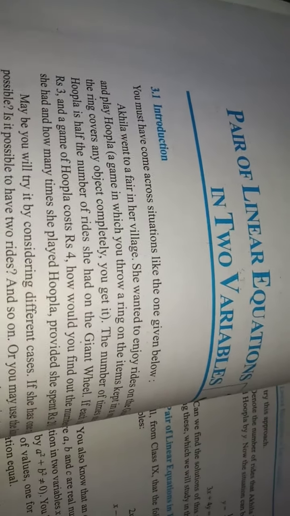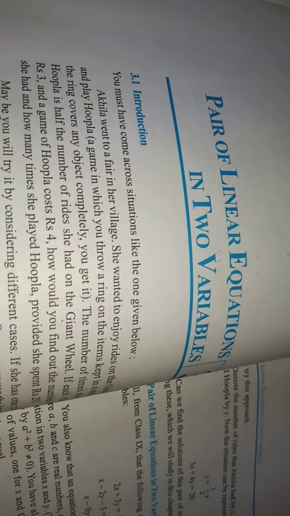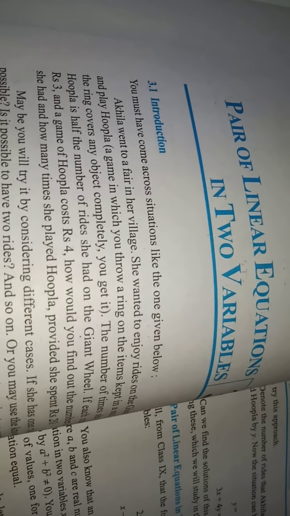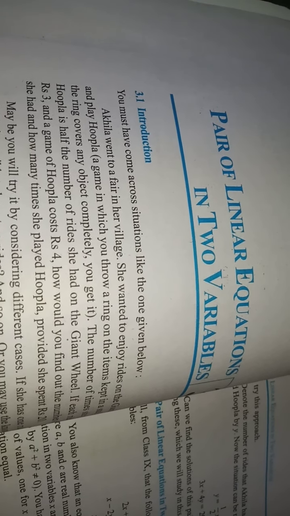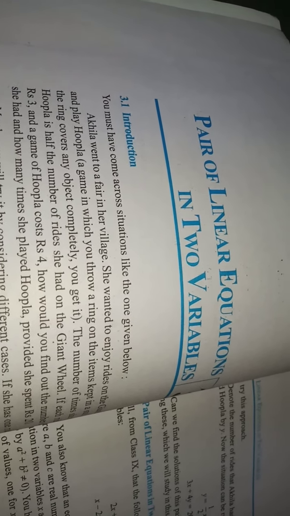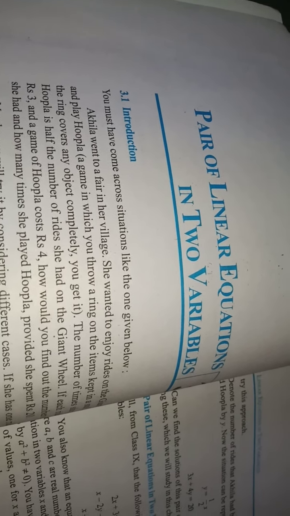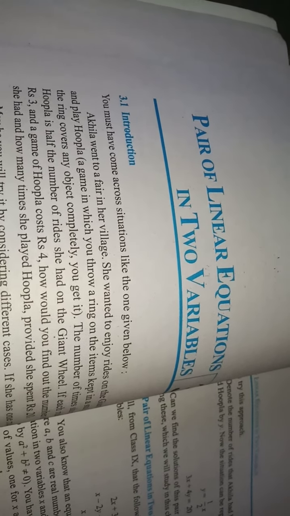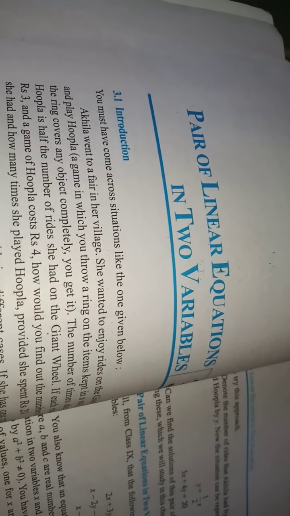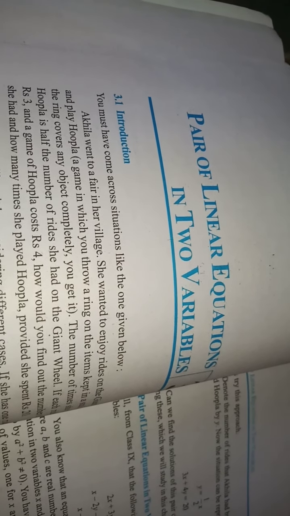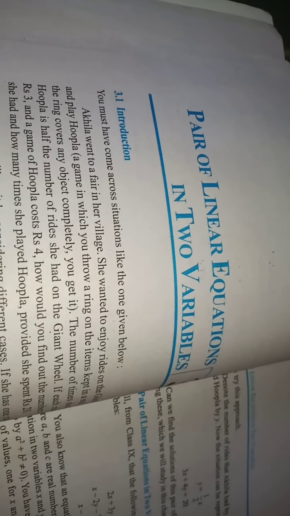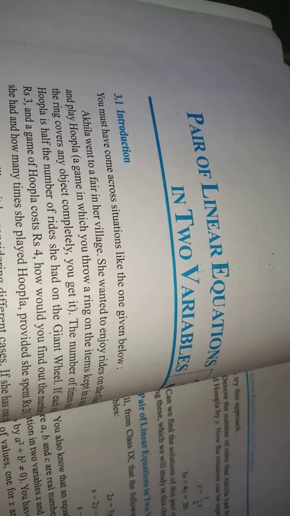If the highest power of the variables is equal to 1, I will consider one equation: ax plus by plus c is equal to 0. See, x and y are the two variables in this equation, isn't it? The highest power of x is 1, and the highest power of y is 1.